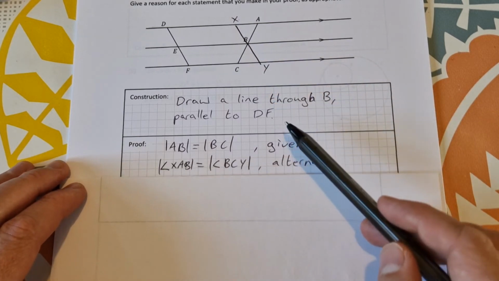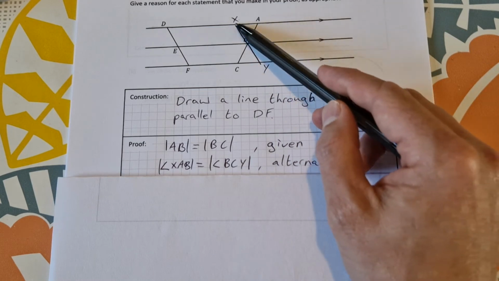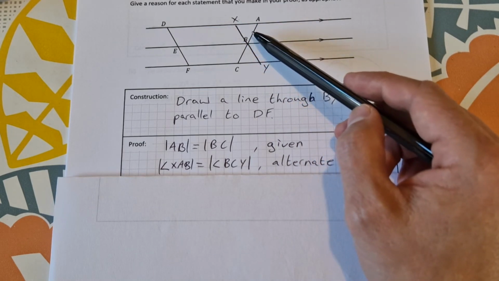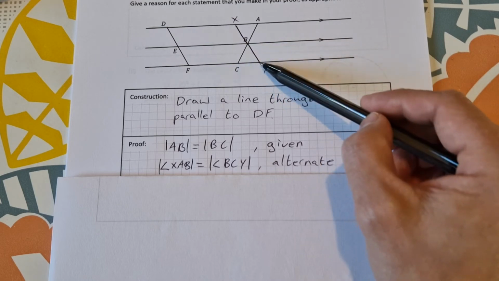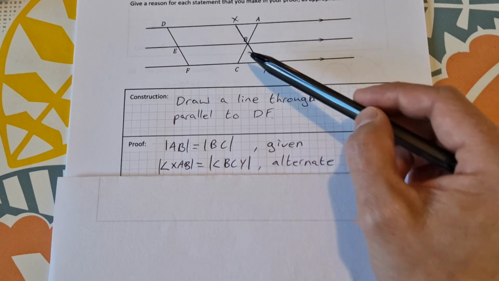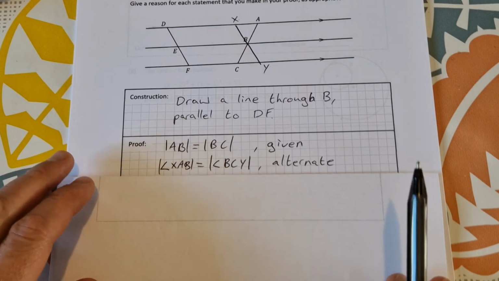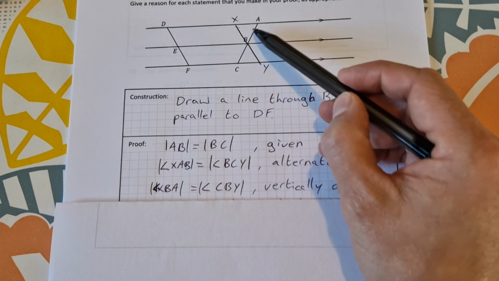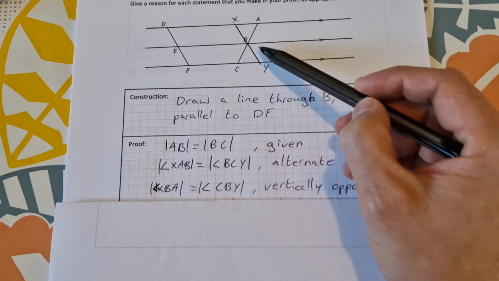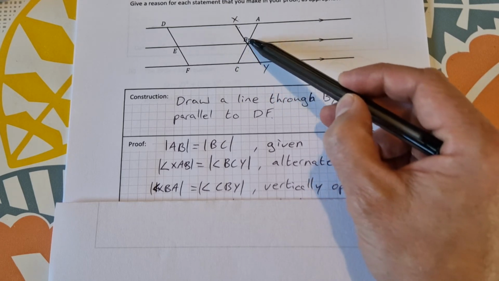Next we can say the angle XAB, this angle, is equal to the angle BCY, so this angle is equal to this angle, and they are alternate. Next up then we have these angles here, XBA is equal to CBY, so they're vertically opposite angles.